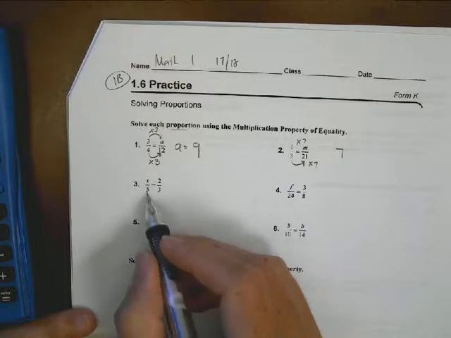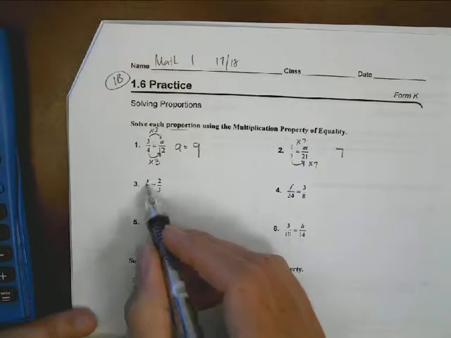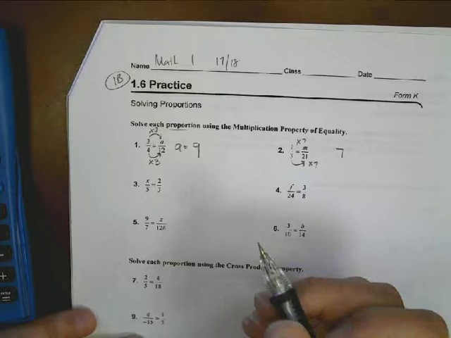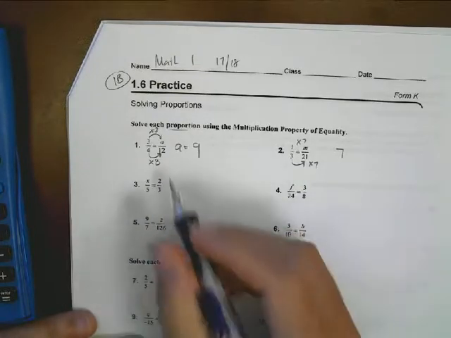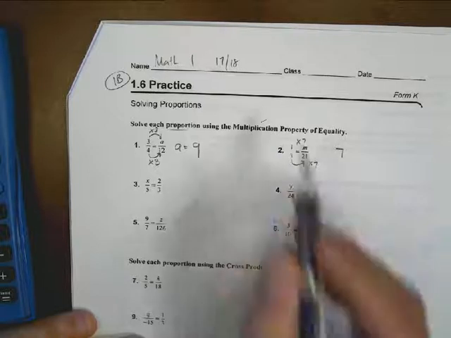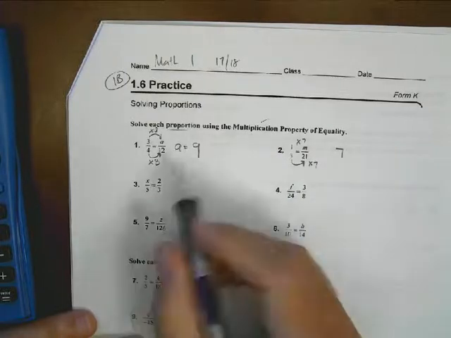When you move to this side here, it doesn't quite work out as nicely. You can't see a connection between 5 to 3 and that to that. So in this case, the way I tend to solve this is I will do the cross products property. I'm not sure what the multiplication property is right now, so I'm not going to worry about that. This is kind of an easy way of doing it.